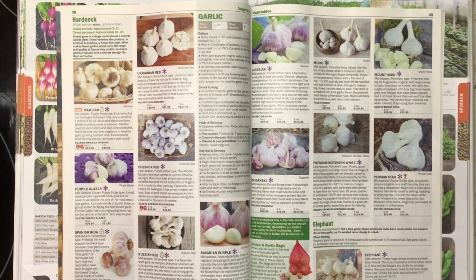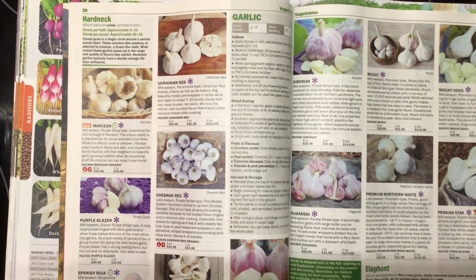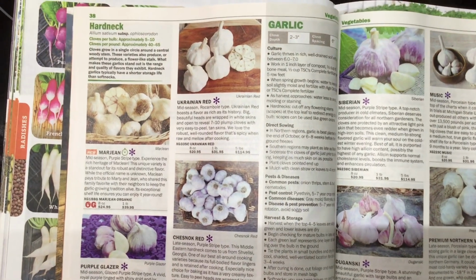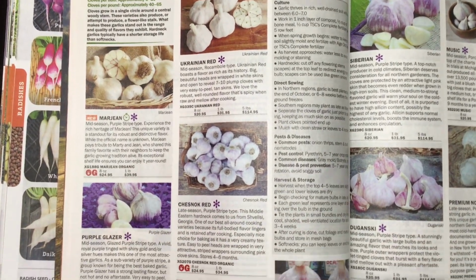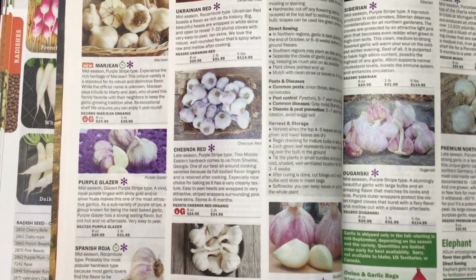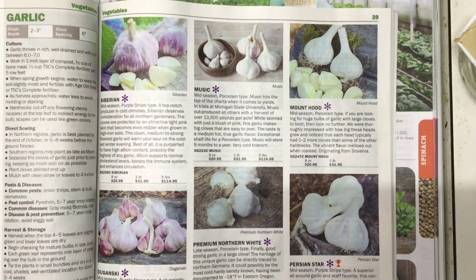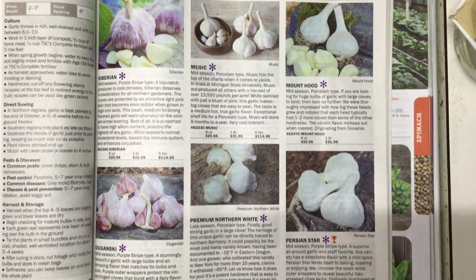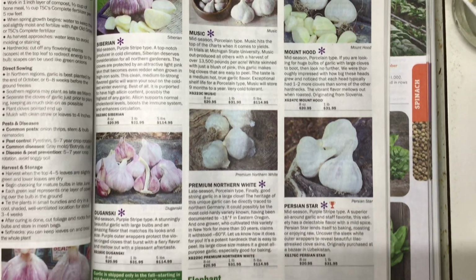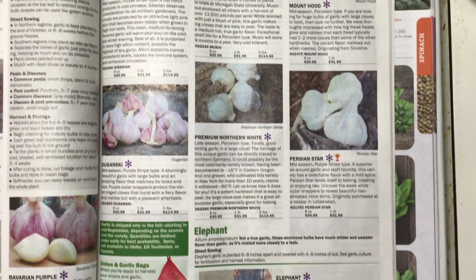Garlic is fun to grow. Usually you would buy bulbs, not unlike buying seed potatoes. You can grow it from seed, but it takes a lot longer. Garlic is nice to have in your garden, and it has some companionship benefits as well.